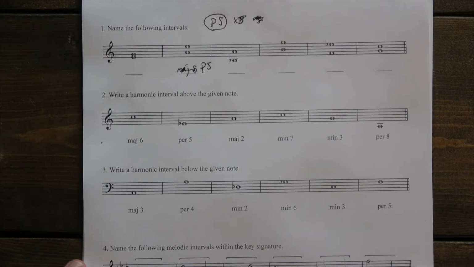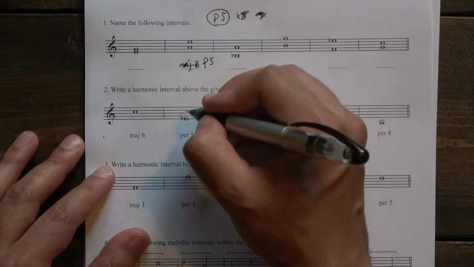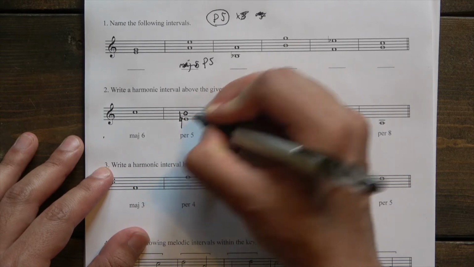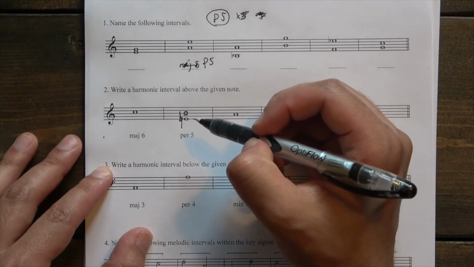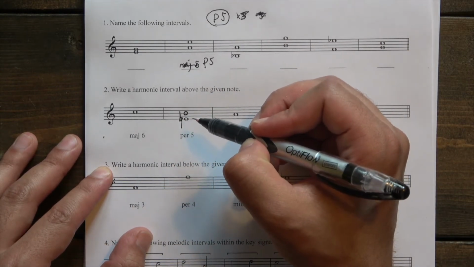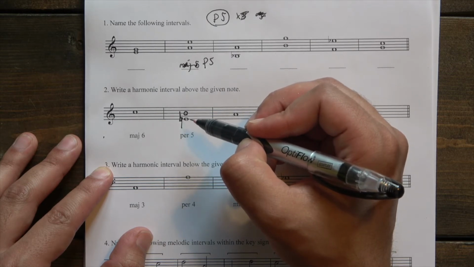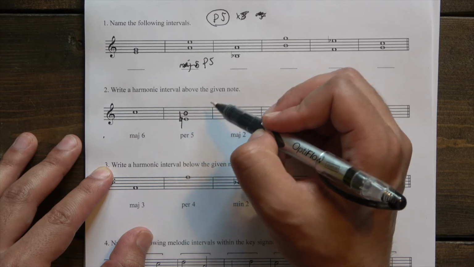common thing that I see kids do first when they're starting off with intervals, is something that looks like this. This question is asking us to write a perfect fifth. Now, this is technically a perfect fifth because we have an E natural going to a B, and in an E major scale, B is the fifth note. So this is technically a perfect fifth.